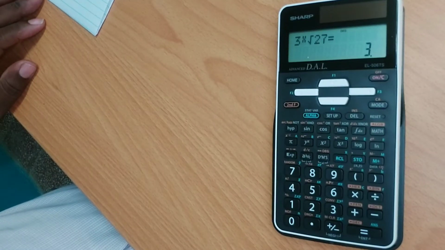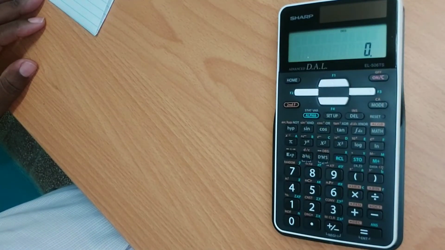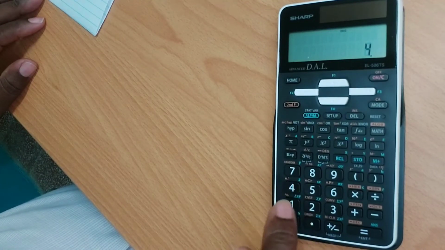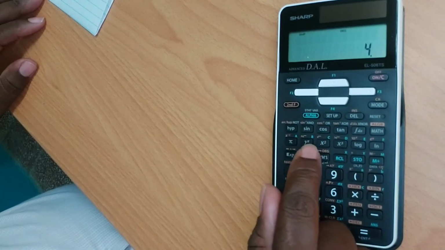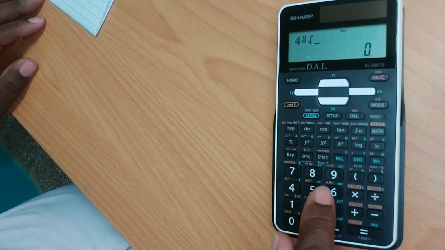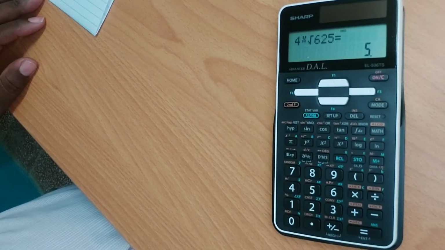Suppose if I wanted to find the fourth root of 625, then we press 4, second function, x root, 625 equals. So the fourth root of 625 is 5.